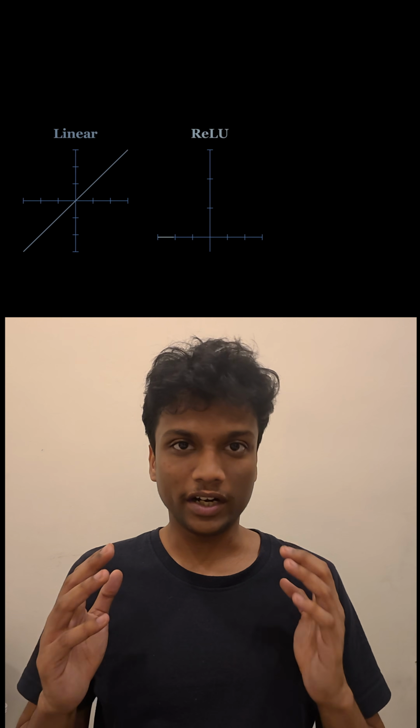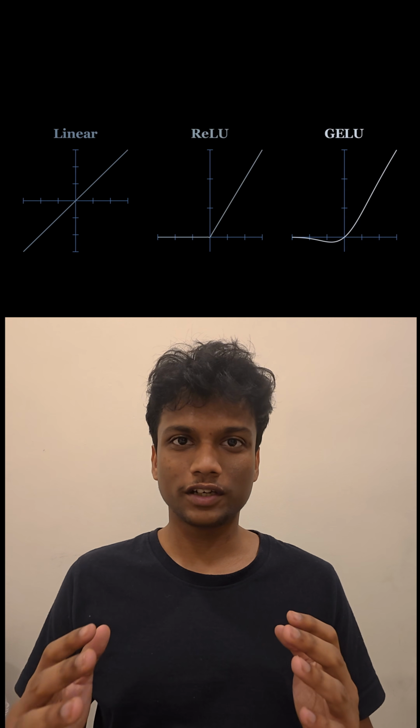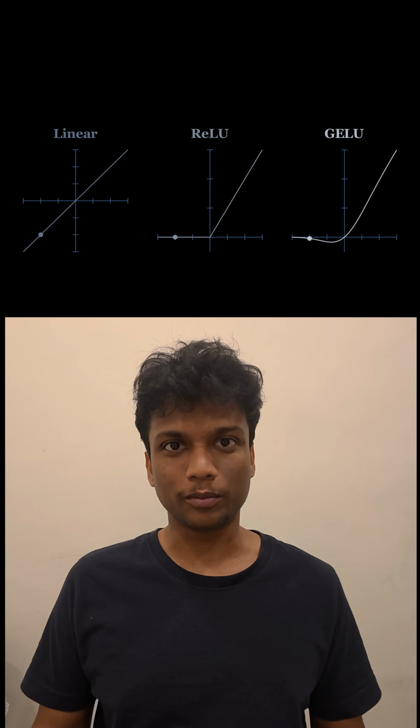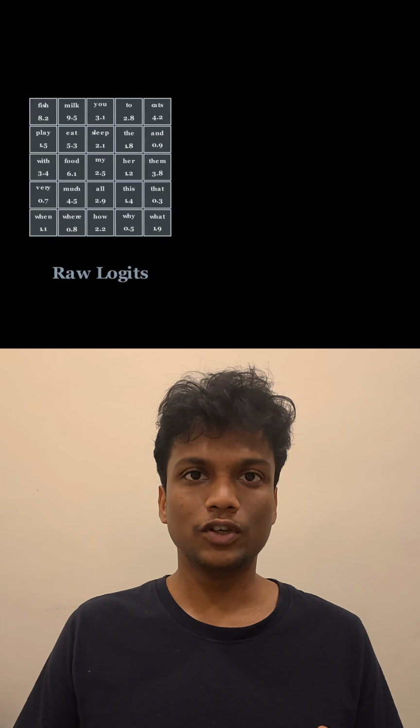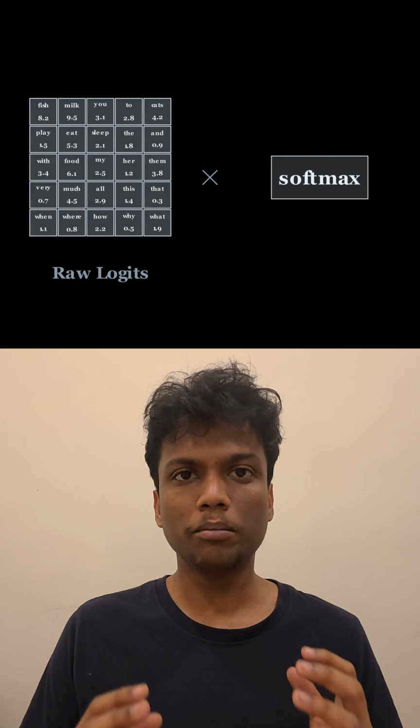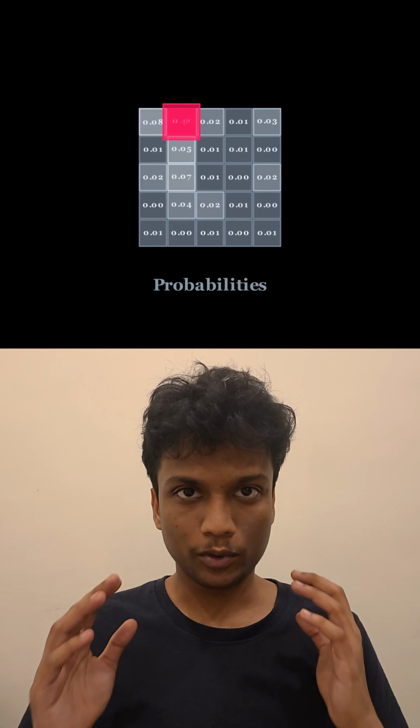Now those updated vectors go into the feed-forward network, where we apply ReLU or GELU to maintain nonlinearity. And after a bit more processing, our vectors are finally fully transformed. We now have raw scores for each possible next word, and they are called logits. And again, you cannot use raw, unbounded numbers to make the decision regarding what token comes next. So once again, we use softmax to compress the raw unbounded numbers into weights that add up to 1. And now using that, your model predicts the next word.